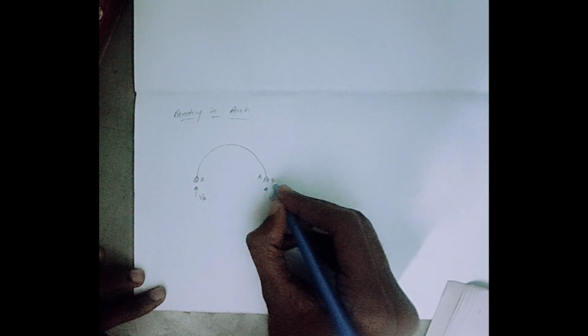Now we're going to find the bending moment in an arch. Let this be an arch. These are supports. For an arch we have vertical forces, let this be A, so this will be VA, this will be VB. Now we will have extra forces.